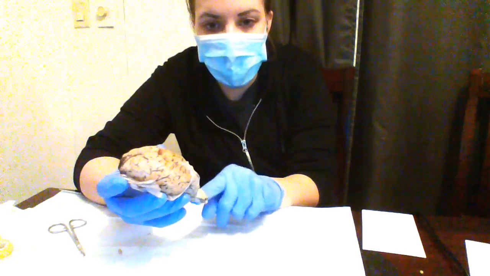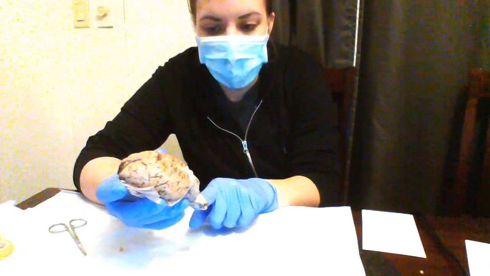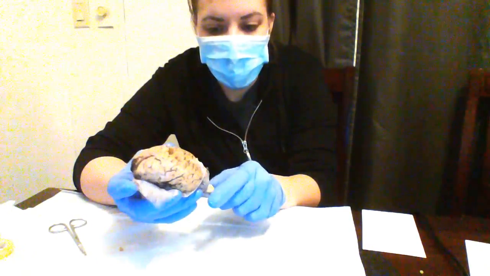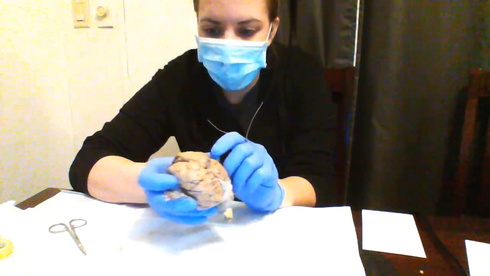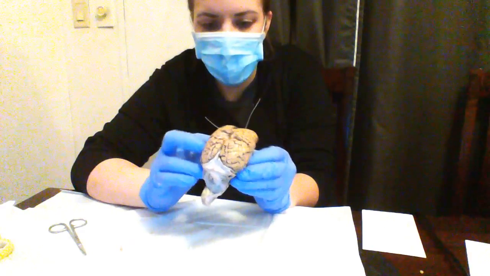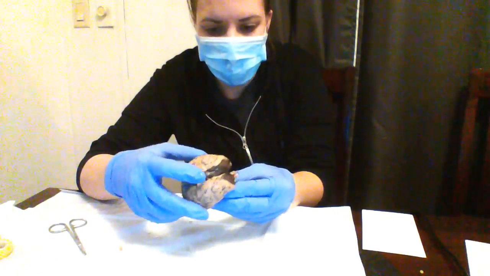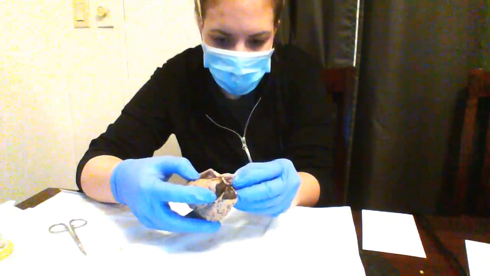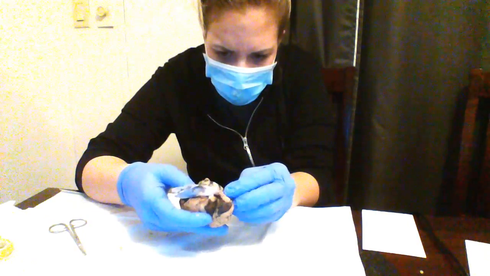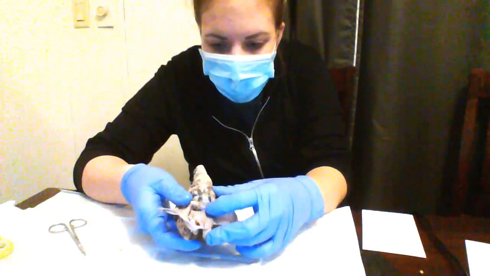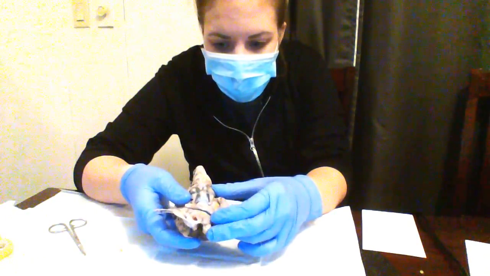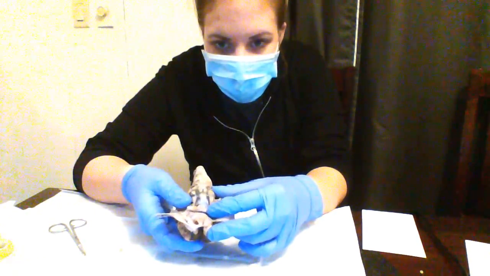So this is going to connect to the spine. This is just the basic shape of it, going over everything. You can really see here, this part is what I was telling you about, the optic. You can kind of feel it right there.